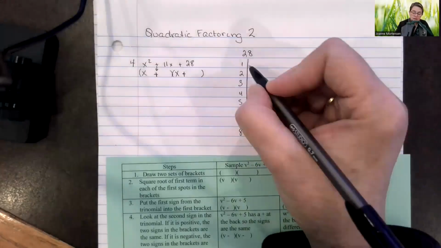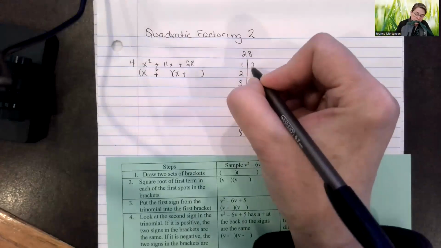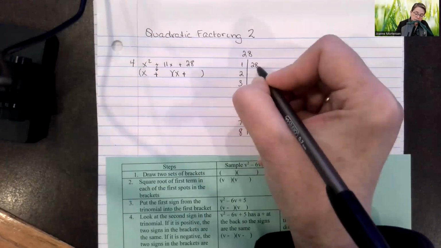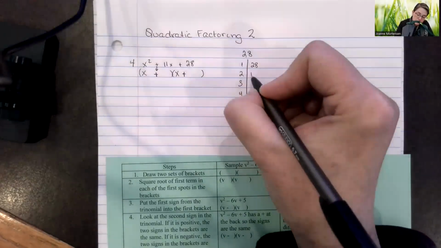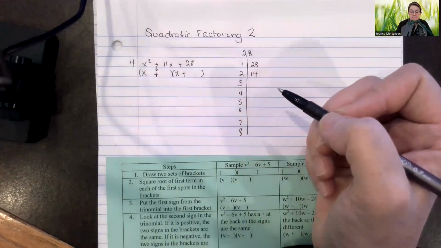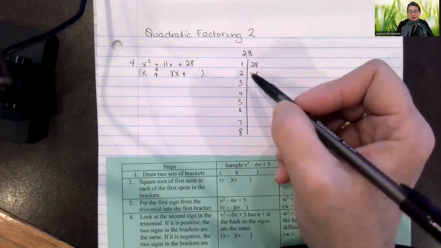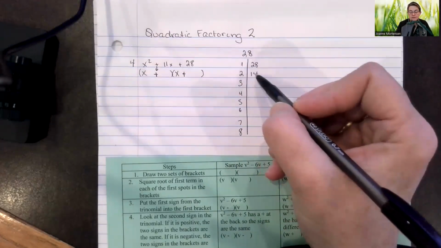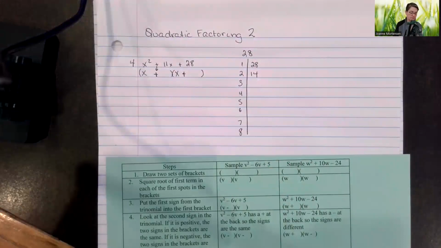So I need factors of 28, so 1 and 28. 1 times 28 gives me 28. 2 and 14. If you don't know your multiplication table that well, you can go 28 divided by 2 is 14.